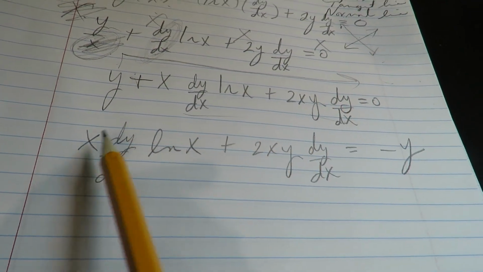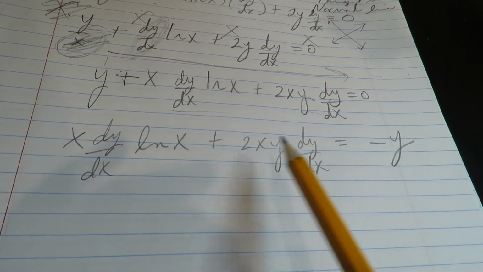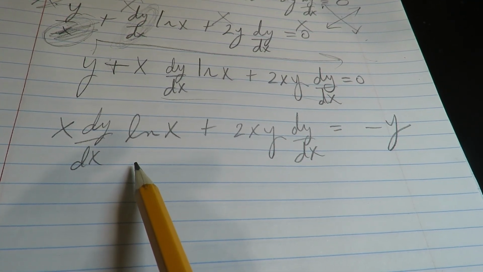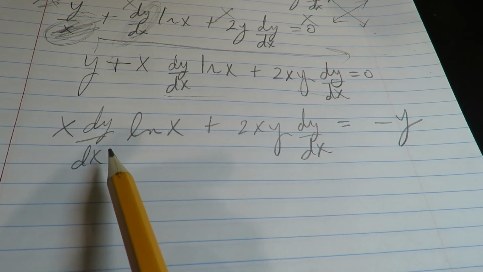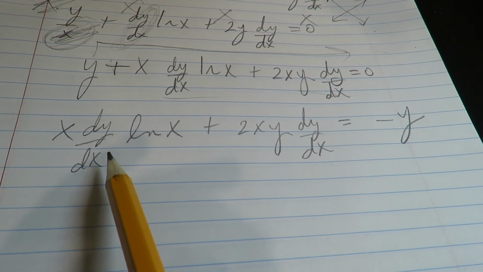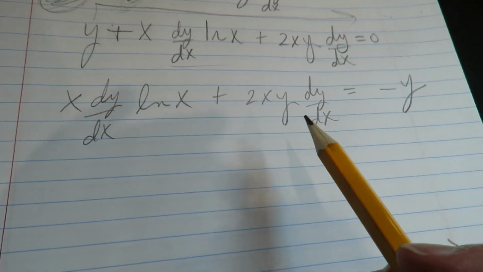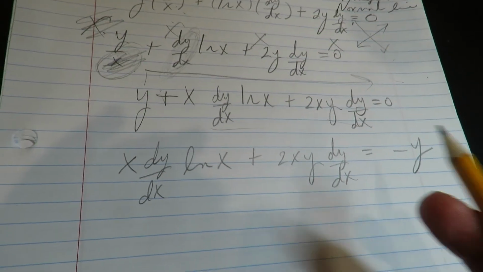Okay, now that I've got the terms with dy dx in it, now I can go ahead and isolate the dy dx. It's now a common factor of the two terms on the left. So I'm going to take it out as a common factor.